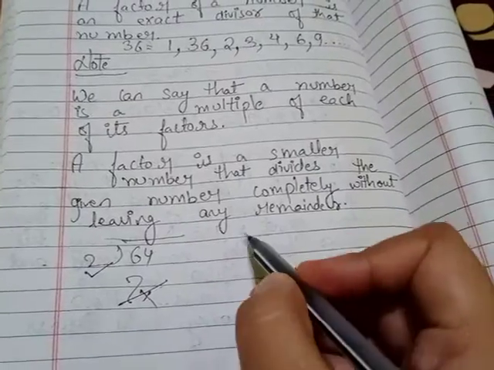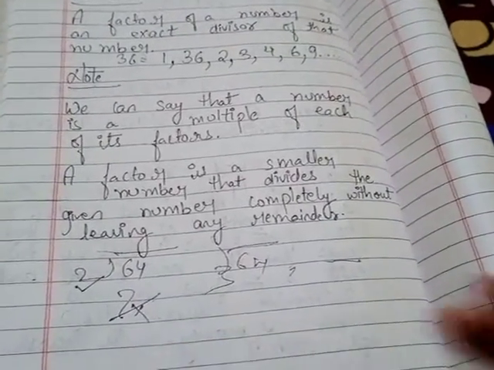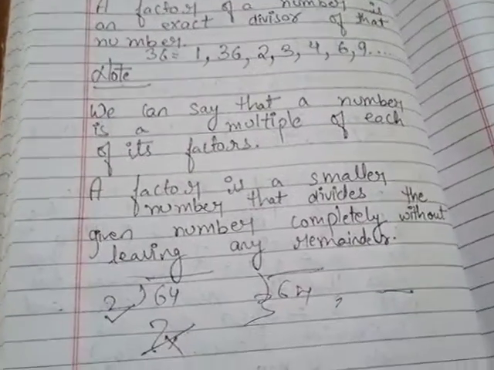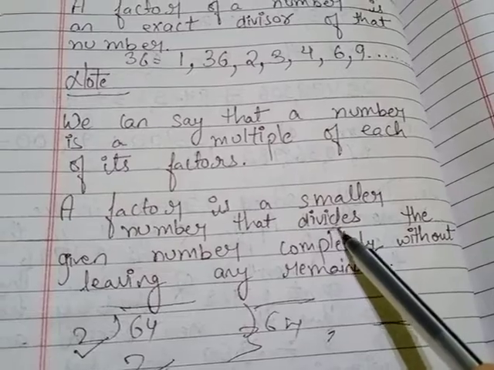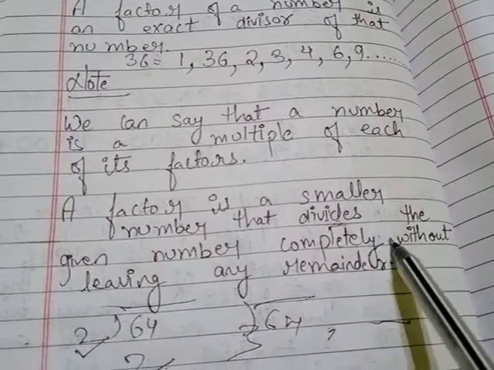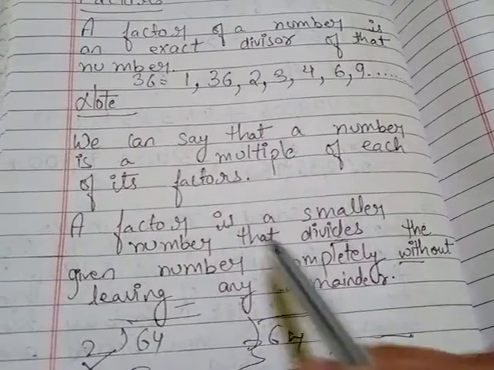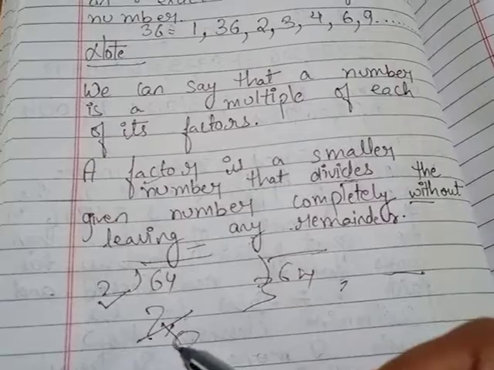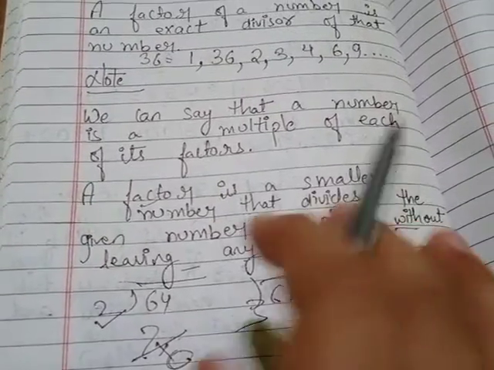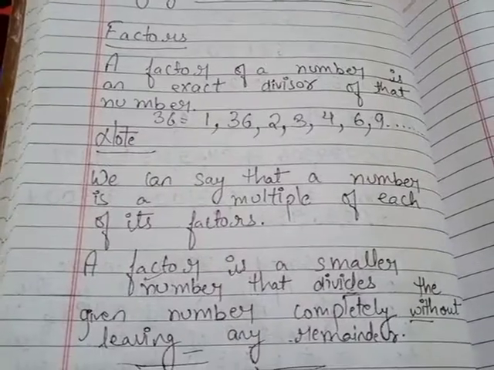Again, we don't know the rule for 3, we'll divide it by 3 and so on. And while dividing, if there is no remainder, without leaving any remainder, then it is a factor. And if some remainder is left, it is not a factor. I hope factor is clear.